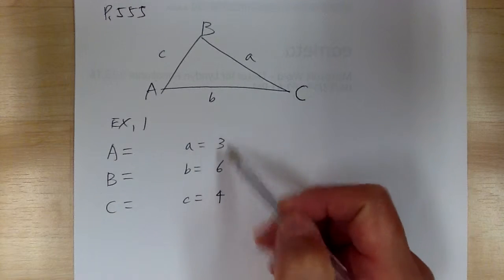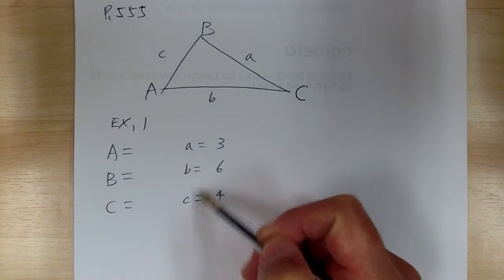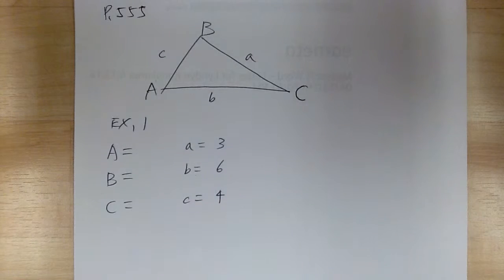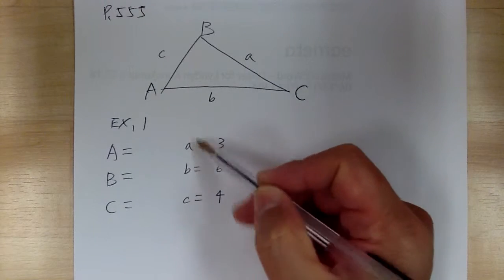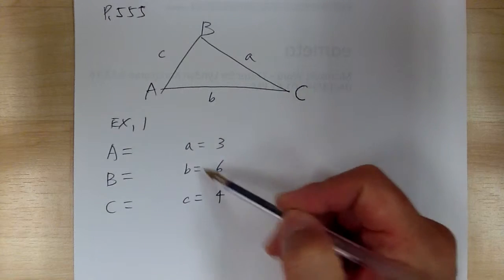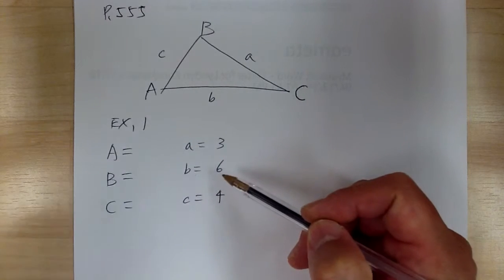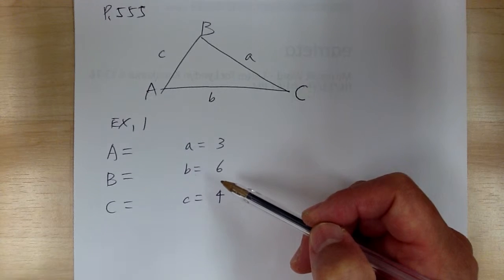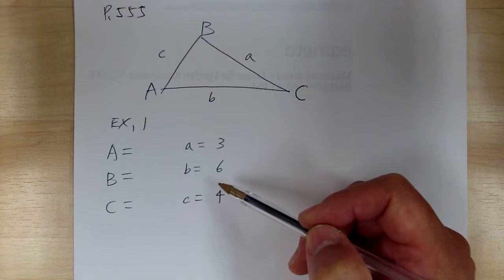If all the information they're giving are all different letters, like this one, right? A, B, C, right away, you're going to use the law of cosine. So the law of cosine is when all 3 pieces of information are different letters. The law of sine is when you have 2 of the same letter. Okay? So in this case, all 3 letters are different, so you're going to use law of cosine.